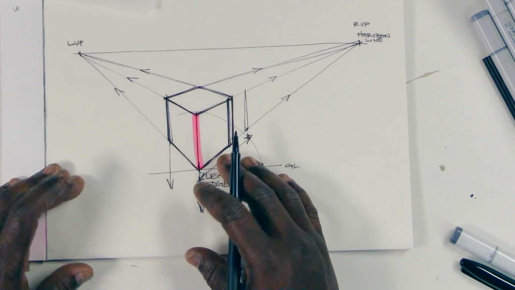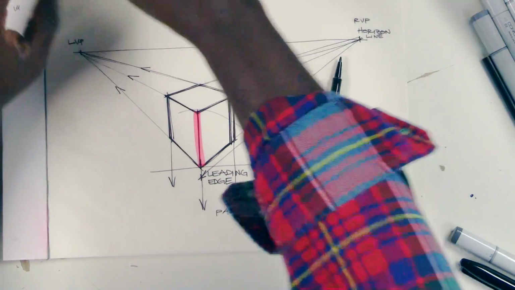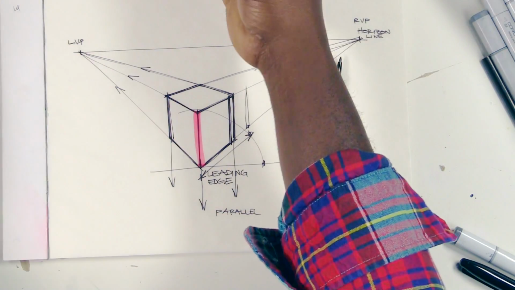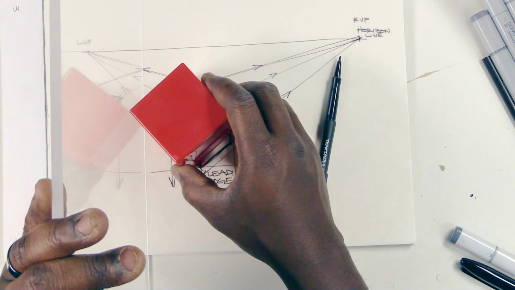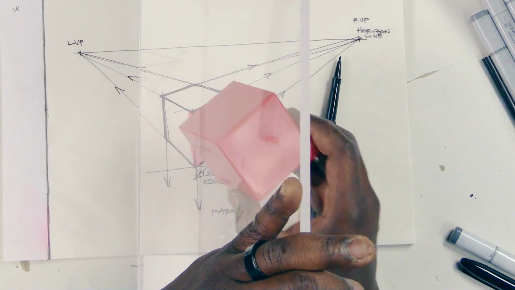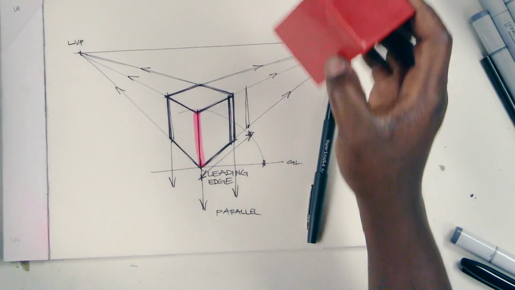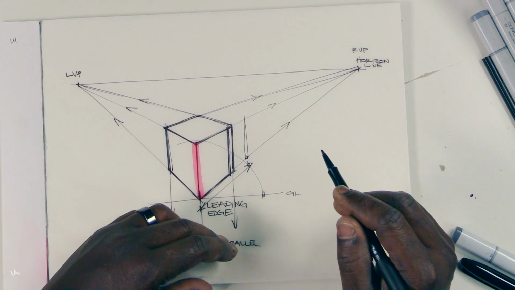Okay, and the reason for that is there's just 2 vanishing points and this leading edge. Again, looking at our visual aid here. So here's my box. Our leading edge is touching that picture plane. Okay, that edge is coplanar with that picture plane. So now that we understand that, I'll show you guys a little trick.